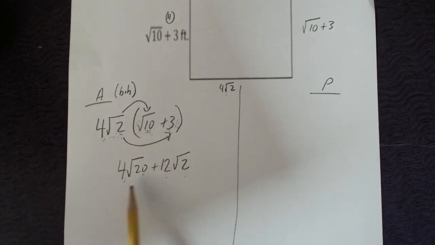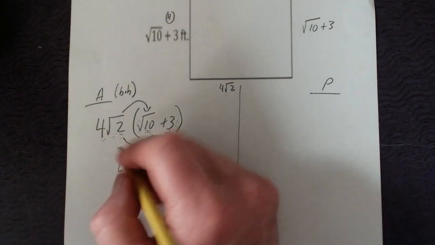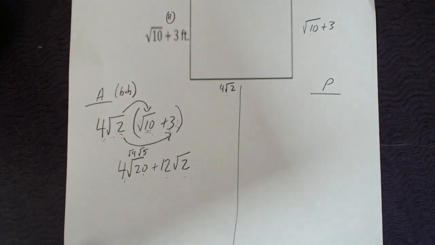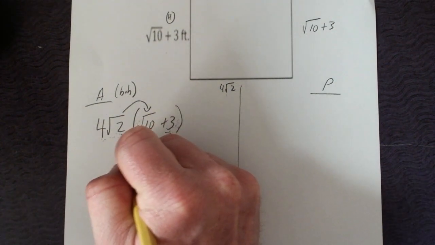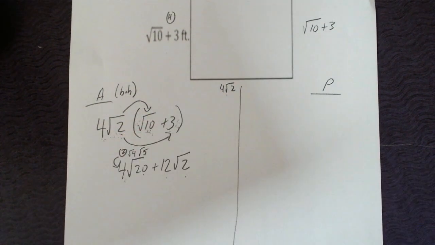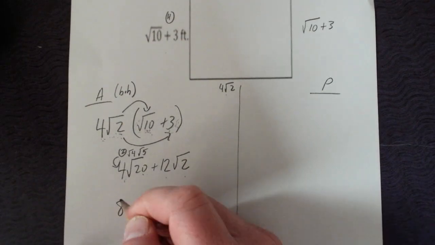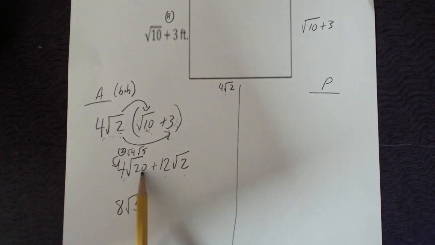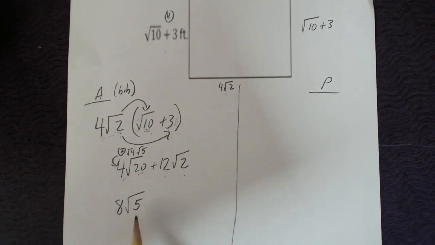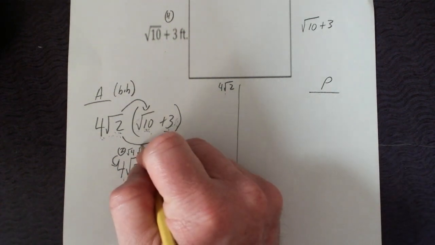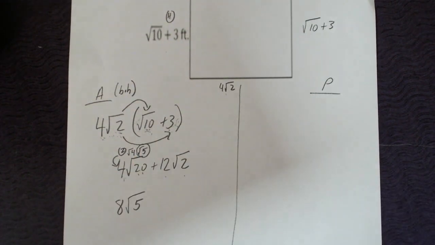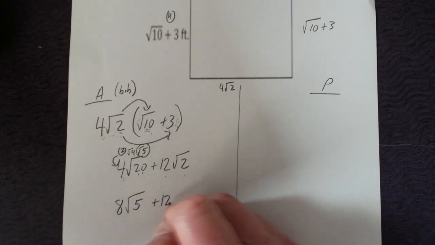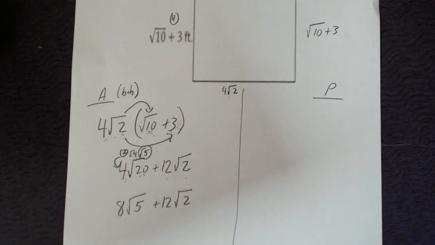Okay, now let's look at the second part. I can break down this 20 into the square root of 4 and 5. That becomes 2. And don't forget, you've got to multiply that 2 by 4. Okay, it's easy to forget. This is not a square root of 20 anymore. It's the square root of 5. That's the reason we circle it. Okay, this one cannot be broken down, so I'm going to just bring it down here.